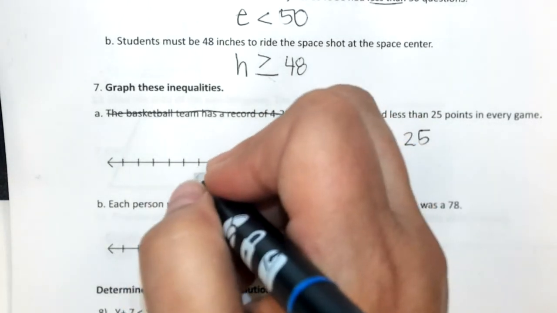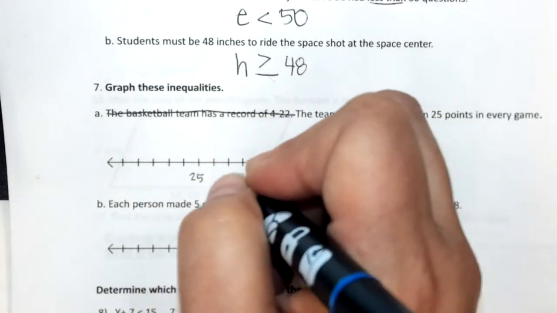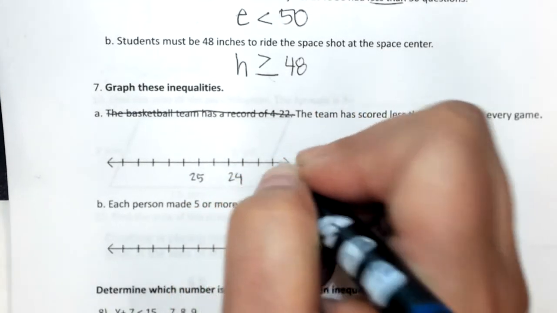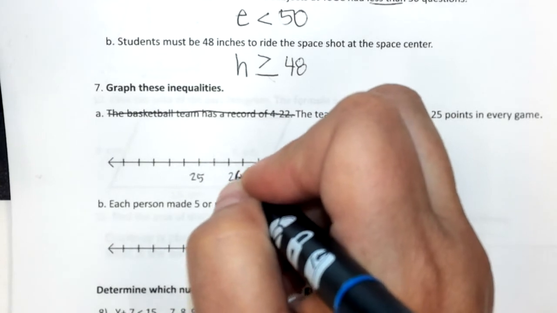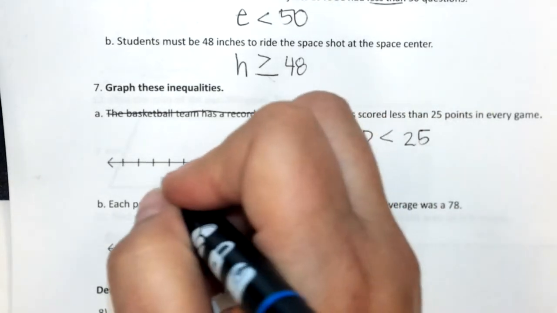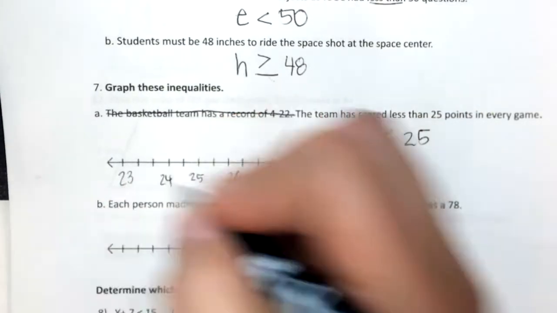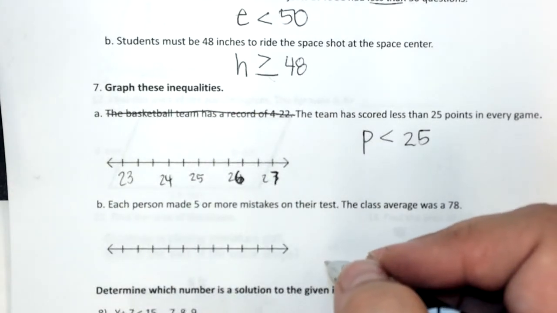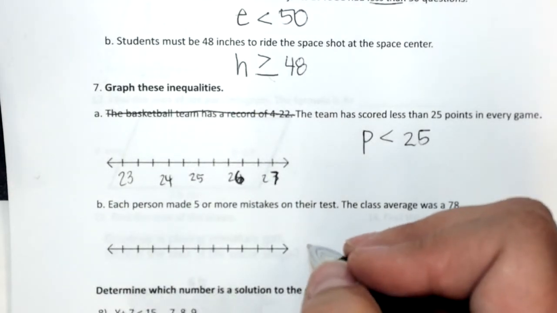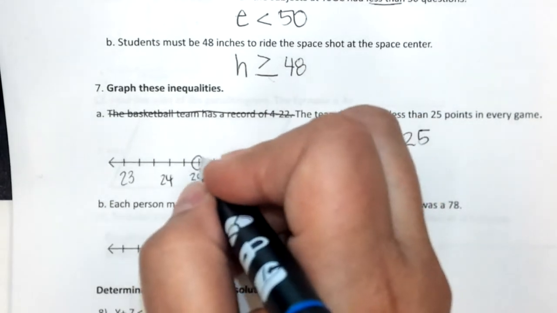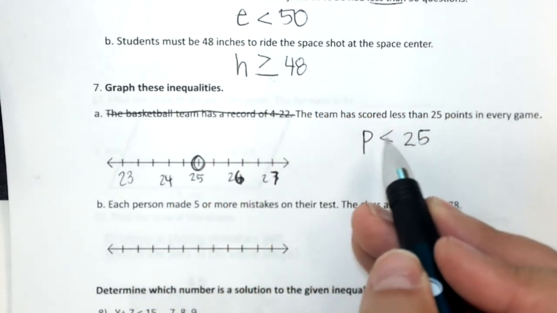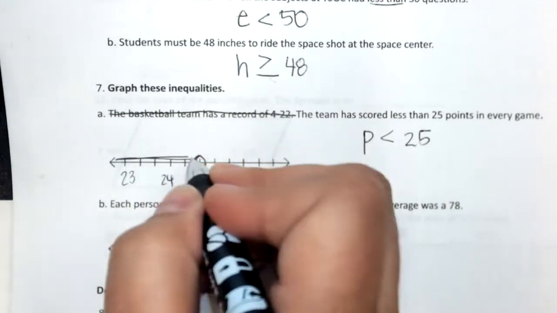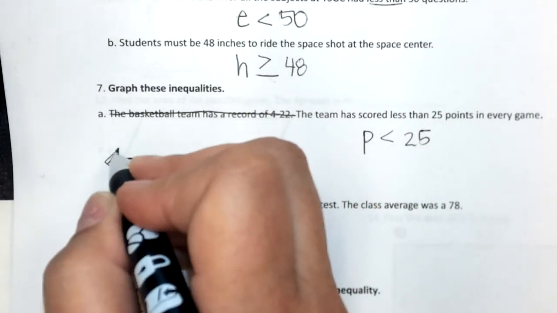So if I were to graph it, I'm going to put 25 right here in the middle. Let's do 24, 23. What? Wrong way, guys. Ooh, my brain. 26, 27. Let's go 24 and 23 this way. Okay, so what kind of circle do we put on 25? Open or closed? Open, because it's not equal to. And which way do we shade? To the left. It's pointing the direction we shade, so everything to the left.